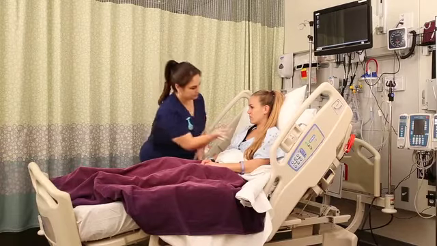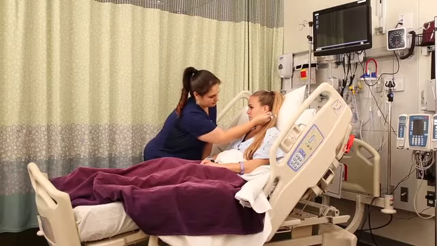Next, we'll do the Rinne test. Strike the tuning fork and place it on the mastoid process behind the ear.